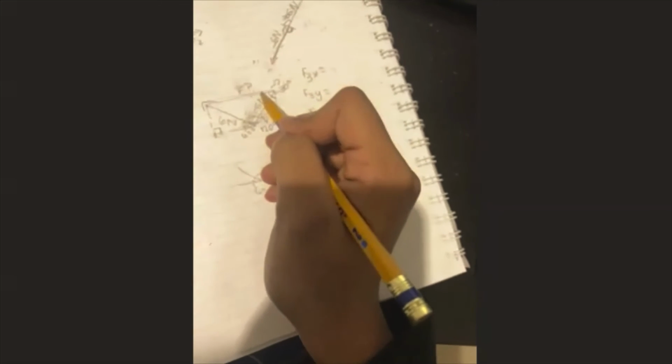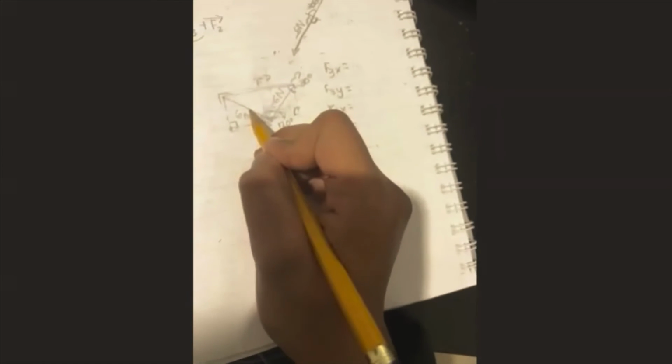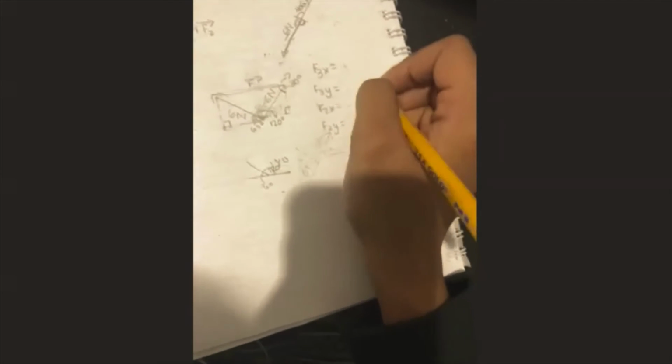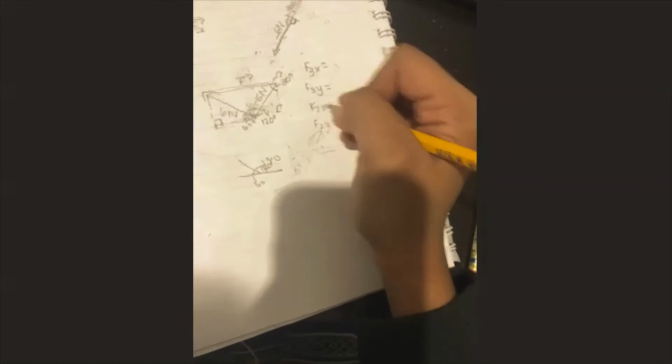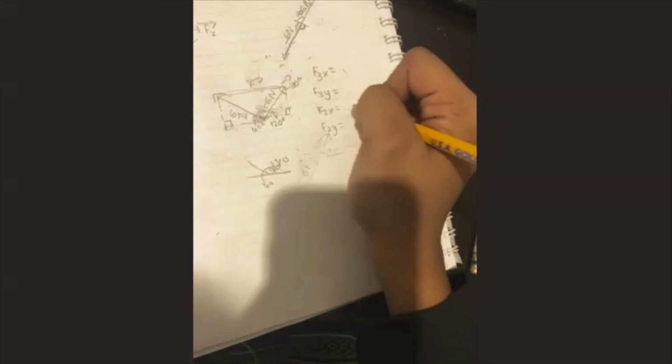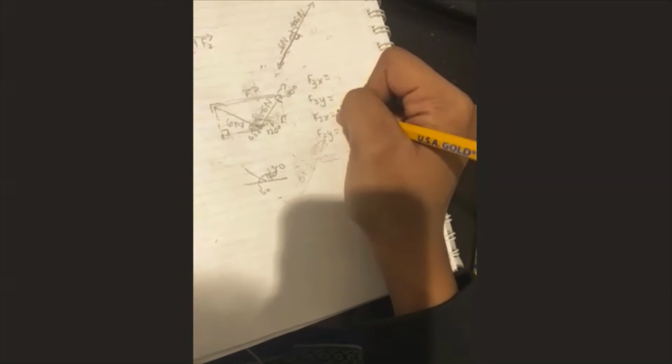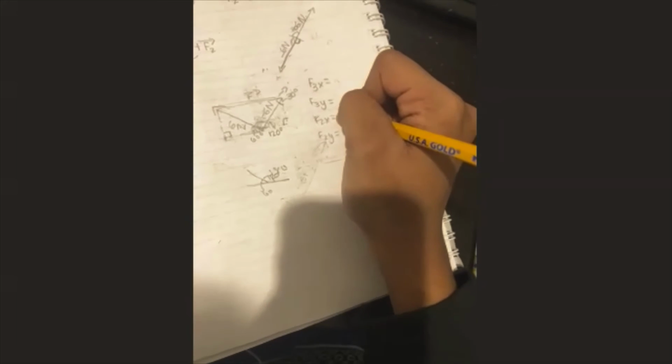So how are we going to find our f? First we need to find our components. For this tangent, which is f2, to find f2x, the formula we're going to use is our magnitude, which is 6, and then cosine with whatever angle measure we have.